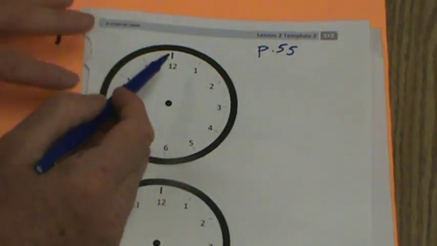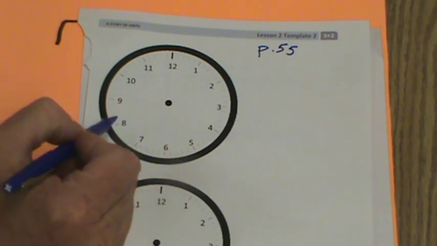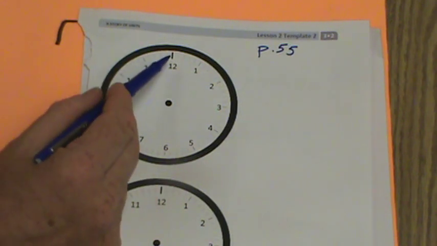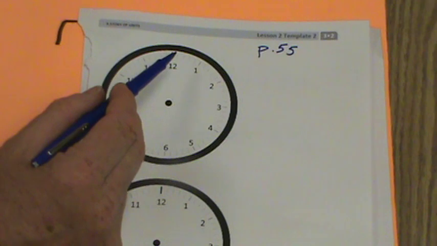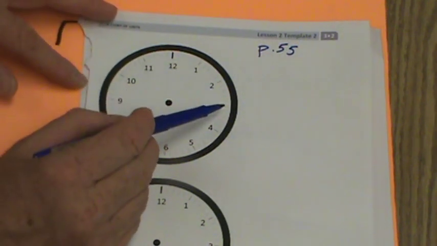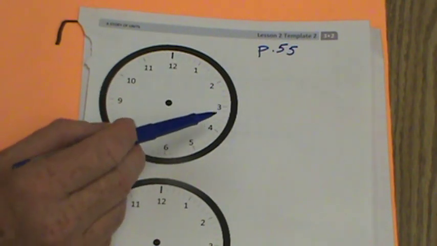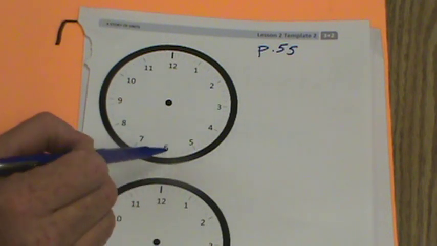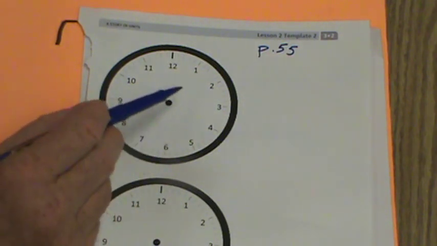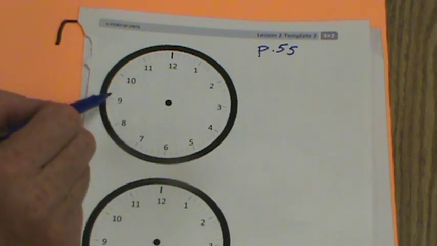So look up here. We started at 0, 5, 10, 15, 20, 25, 30, 35, 40, 45, 50, 55, and back to the o'clock. Okay? So let's show where the 15 minutes equal. 5, 10, 15. They call this a quarter past the hour. Another 15, 5, 10, 15. This would be half past the hour. We're halfway through. 35, 40, 45. This would be 3/4 past the hour.